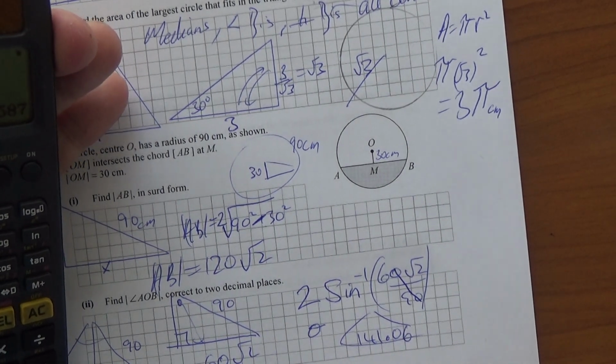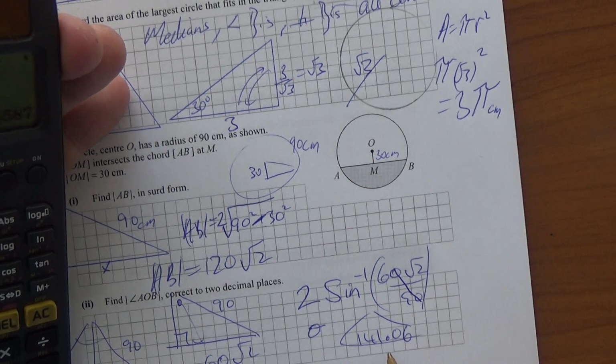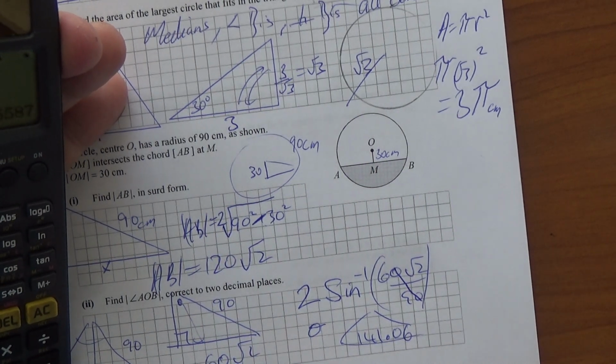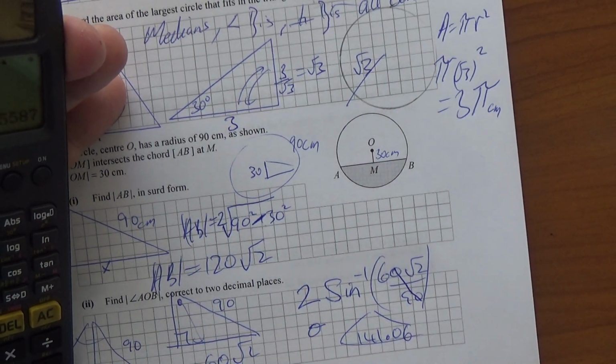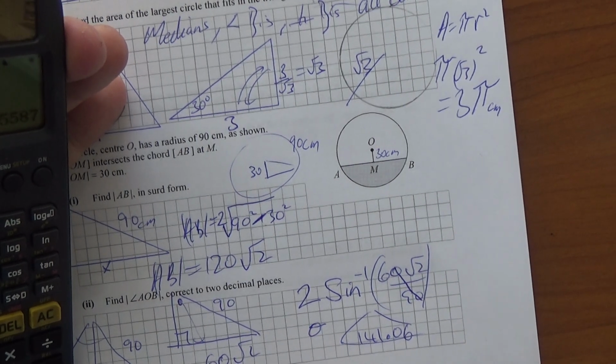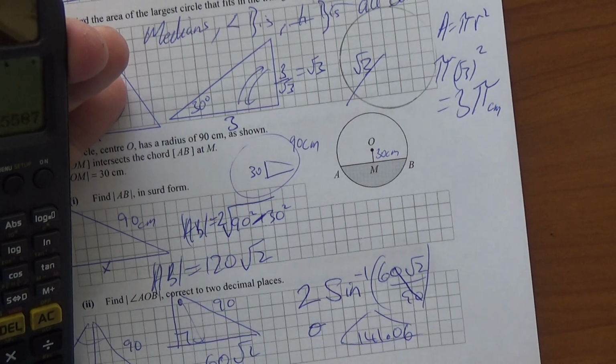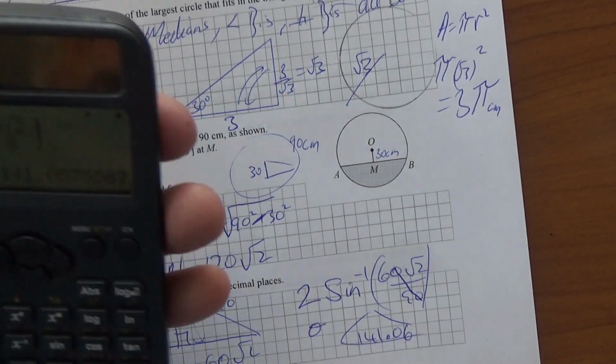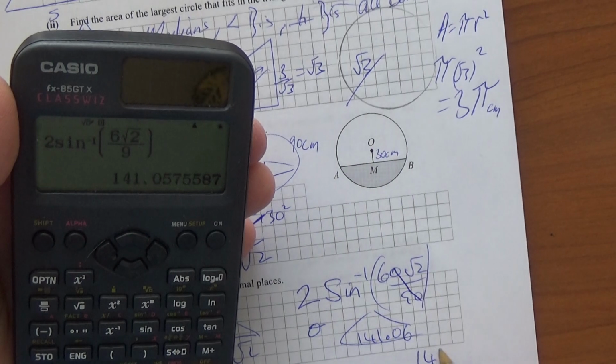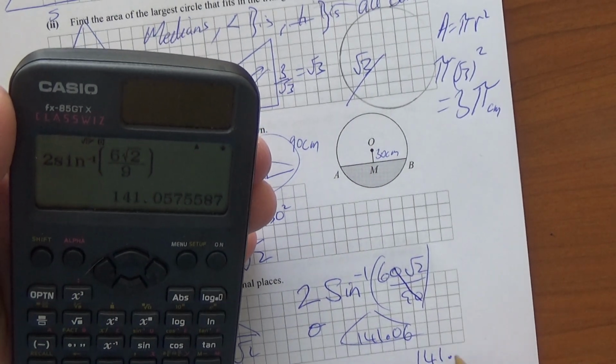Okay, now the sector area is half r squared theta, provided theta is in radians. Very easily converted into radians by using the conversion factor.